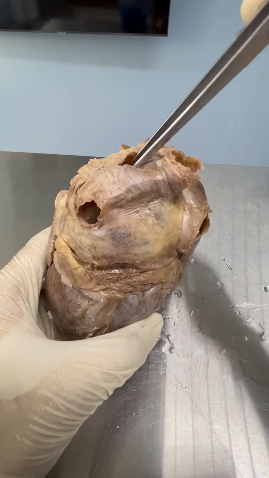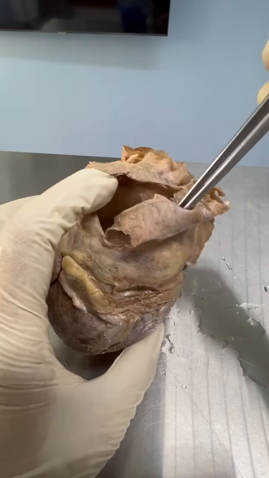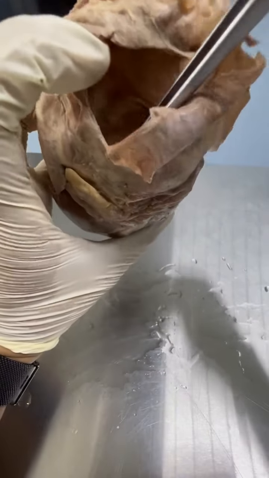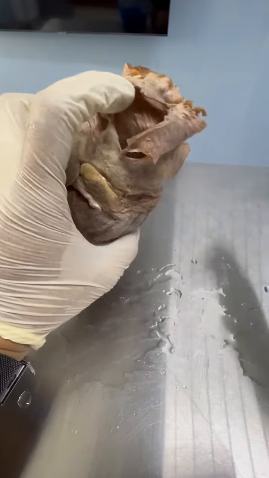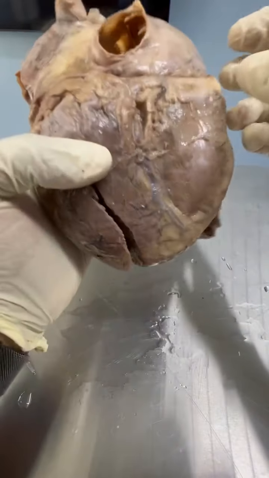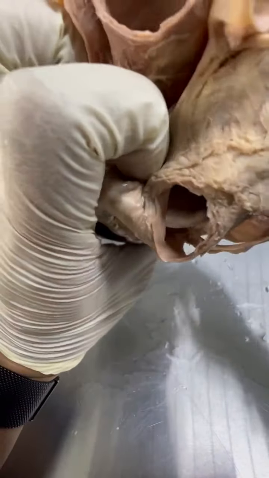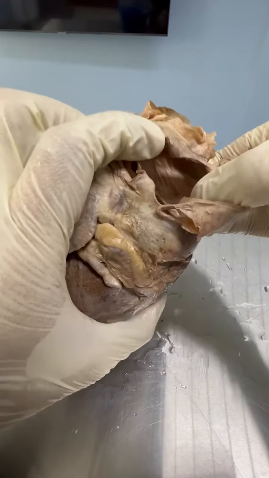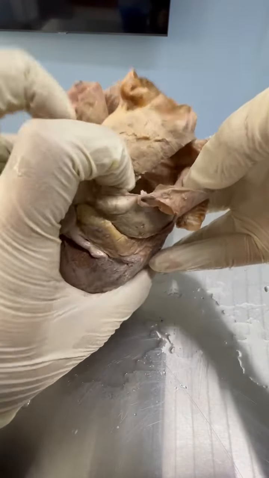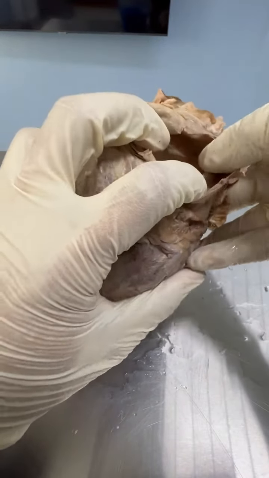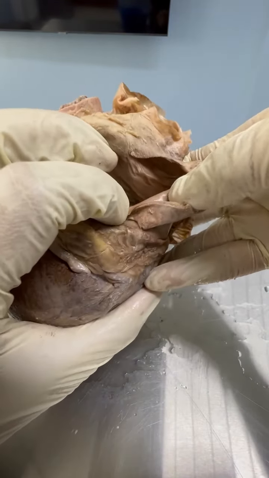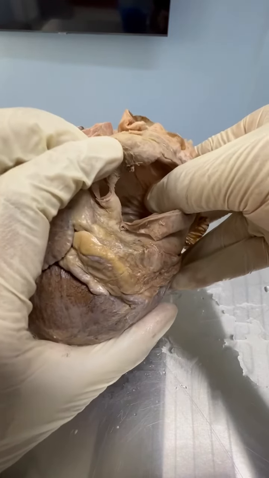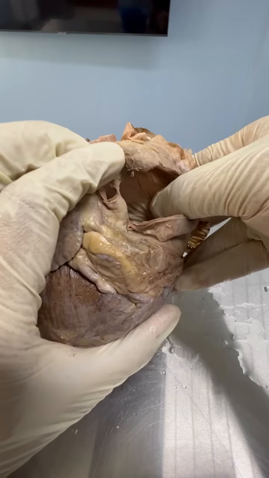So, when we open the left atrium, we could see and palpate for the fossa ovalis, which is this part over here, this one, which is the foramen ovale during the fetal life.